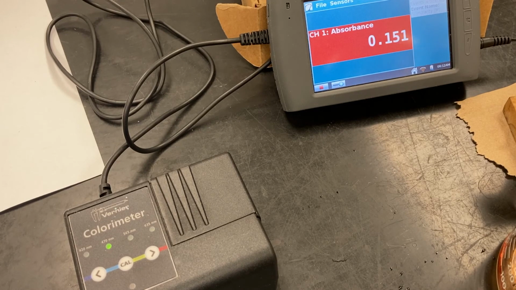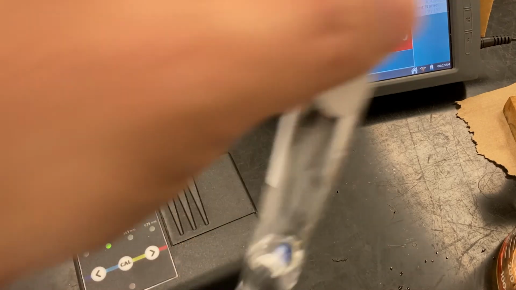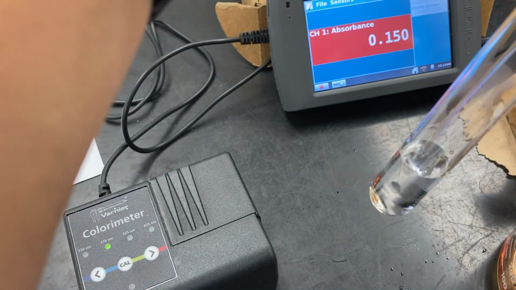All right, so I'm gonna test the cold ice, the ice bath. This is about 4 degrees now. So I'm gonna measure out my thiocyanates. Add it to the water and iron mix.